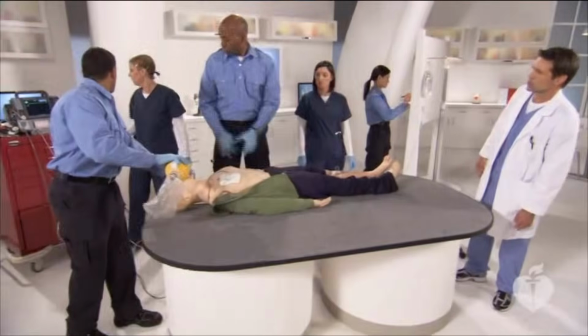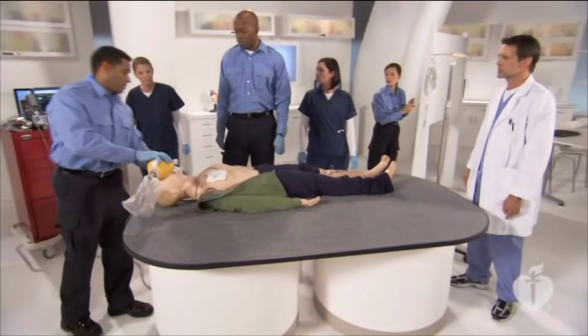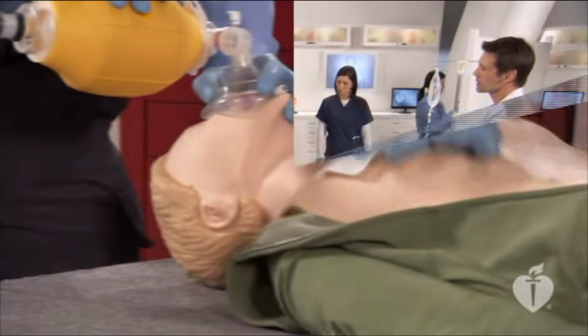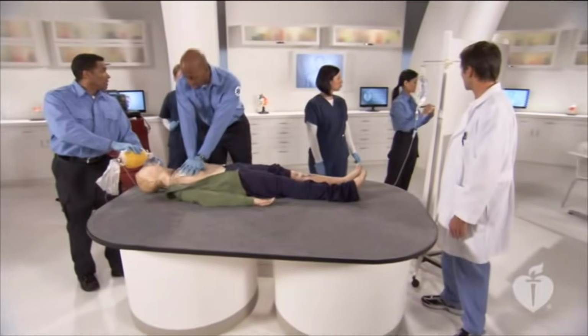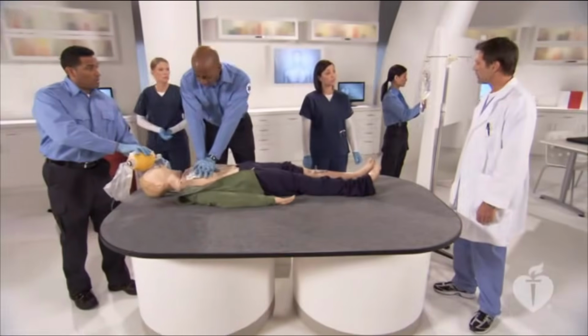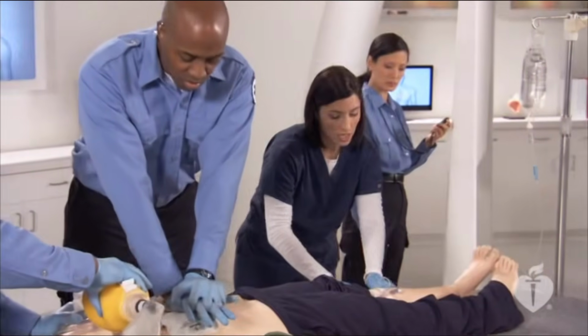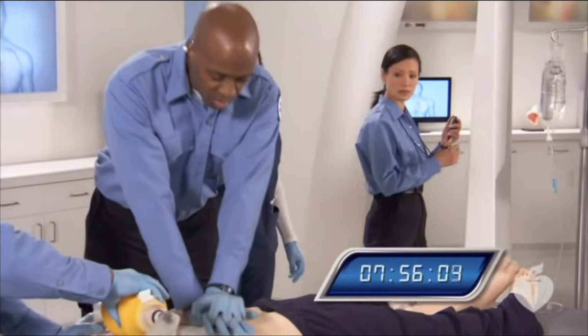2 minutes. Okay, let's analyze. Switch roles. Okay, the monitor shows sinus bradycardia. Do we have a pulse? I don't feel a pulse. Continue chest compressions. Continuing chest compressions. Shelley, how long has it been since our last dose of epinephrine? 3 minutes. Okay. Dana, let's go ahead and give 40 units of vasopressin. 40 units of vasopressin given. And the IO is flushed. Mandel, your compressions are slowing down. Can you pick up the pace a bit?